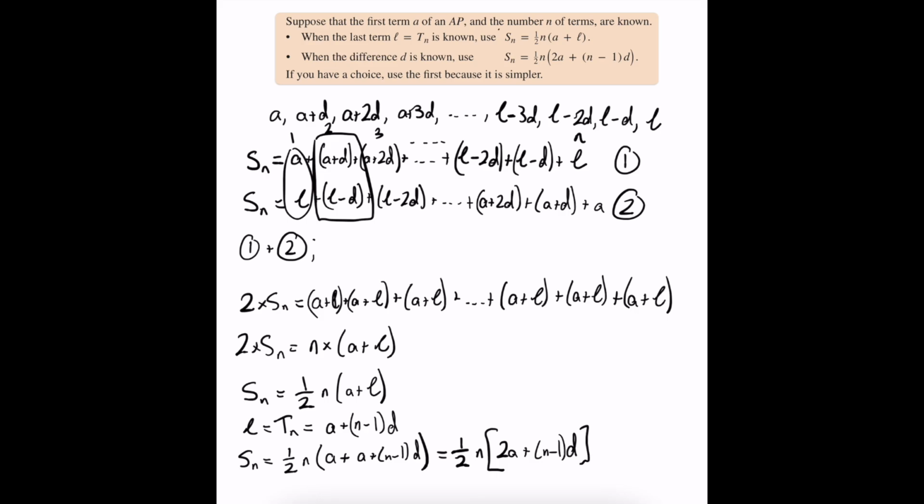And we can see that this is equal to the two formulas that we have up here. So this is our first formula, and this was our second formula. So this is 1 and this is 2. The use cases for both: we would use this when they give us the first and the last term as well as the number of terms.